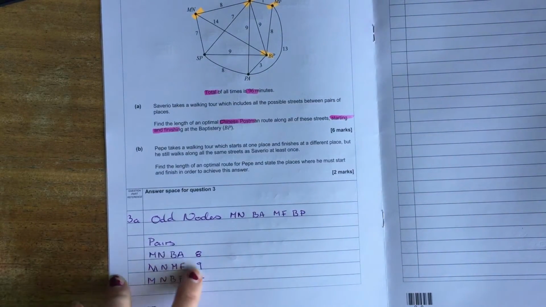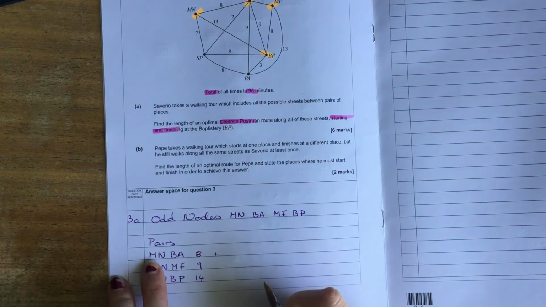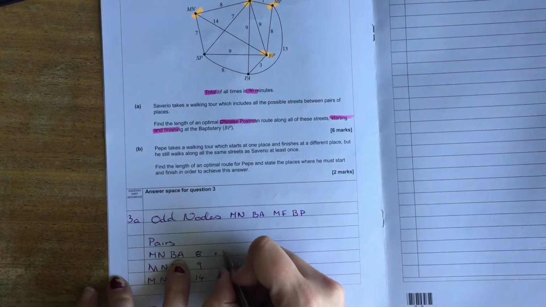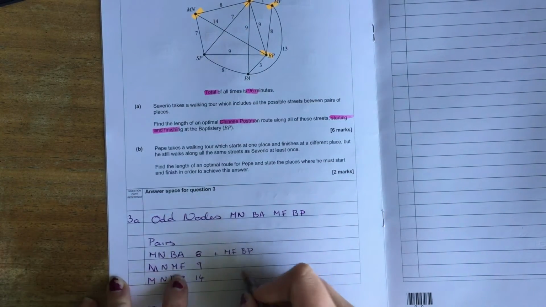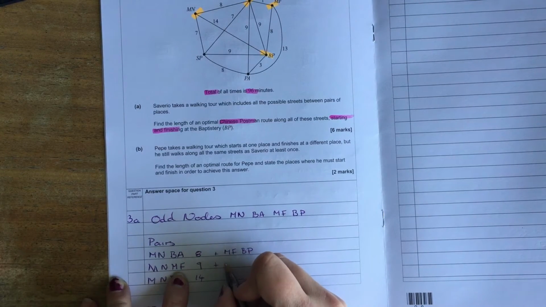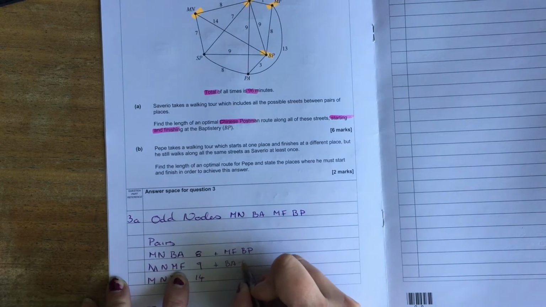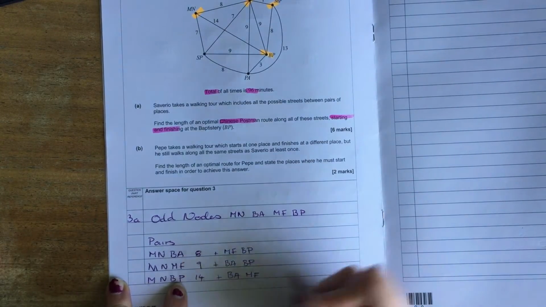So for each of these sets, there is another one that goes with it. So if you've used MN and BA, what you've got is MF and BP left over. With the second one, you've used MF, so you have BA and BP left over. Third one, you've used BP, so you have BA and MF left over.